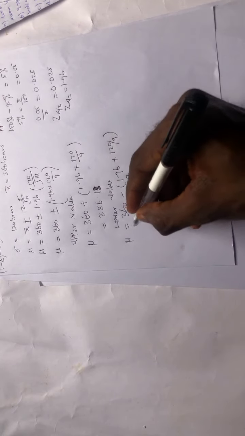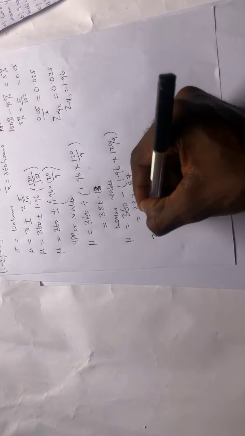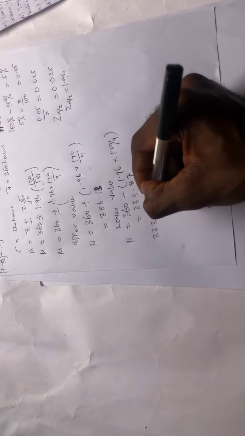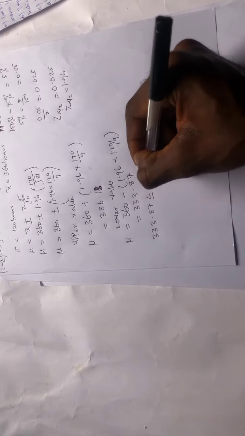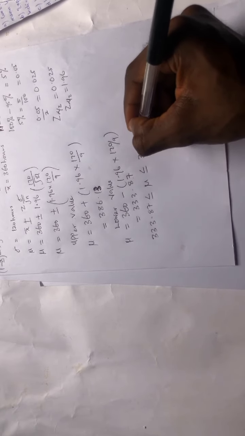that is 333.87 is less than or equal to mu, which is less than or equal to the higher value, which is 386.13. So this is basically the answer to the first question.